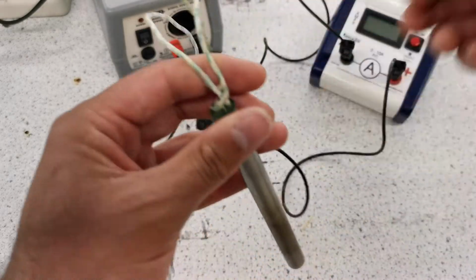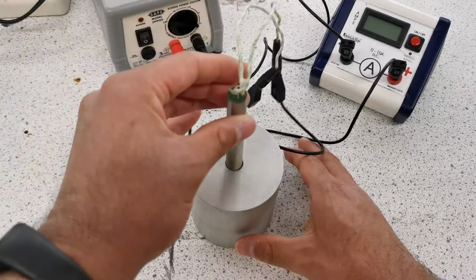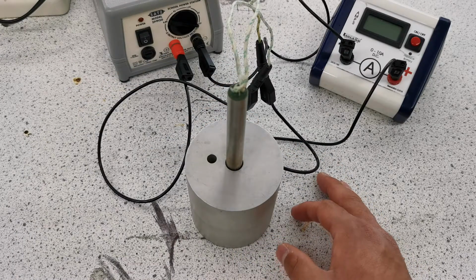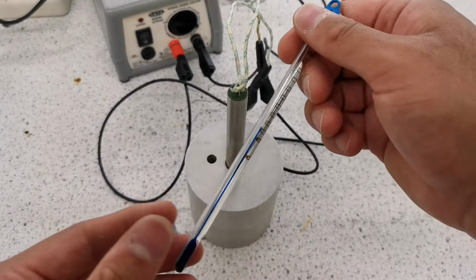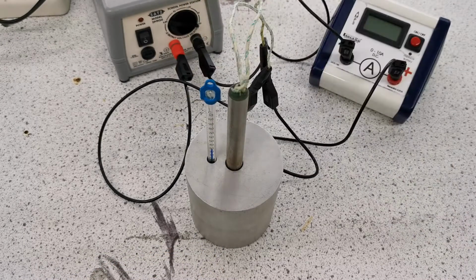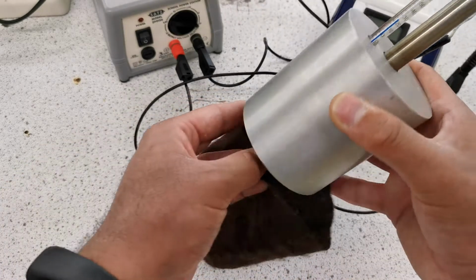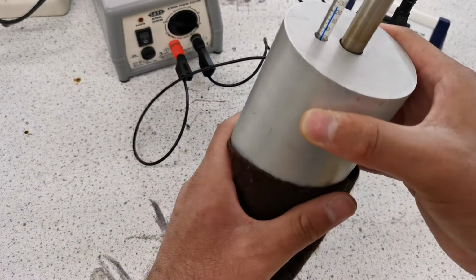And then the heater goes into the aluminium block. We then need to put the thermometer into the aluminium block as well, so we can record the starting temperature and final temperature. And we want to put the aluminium block into the insulation.